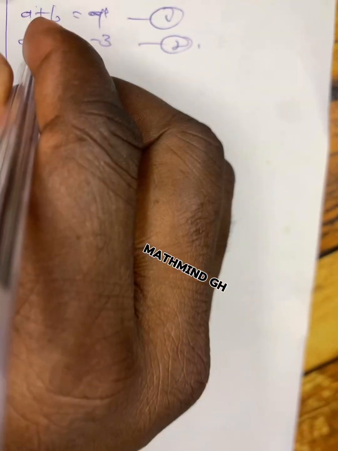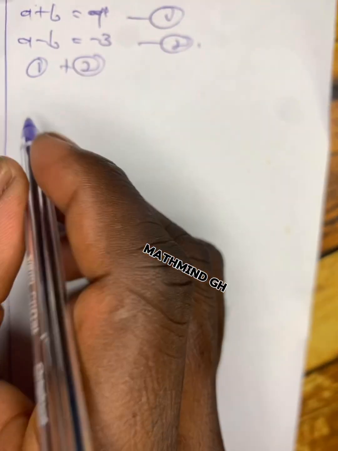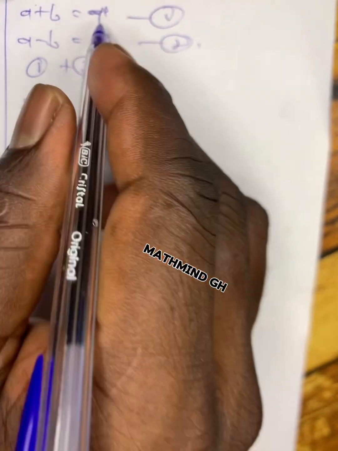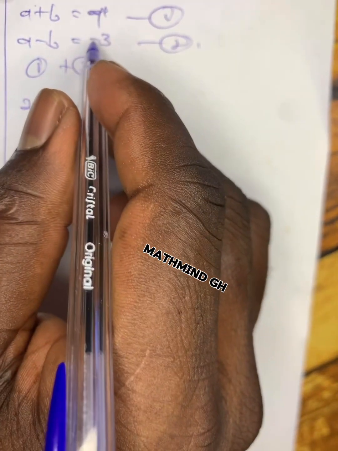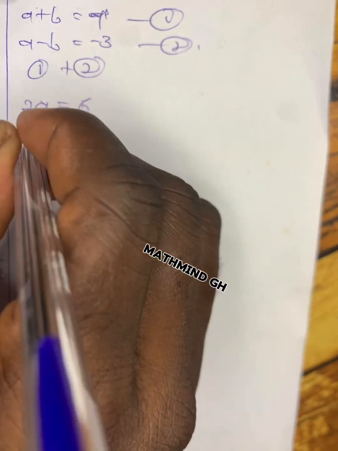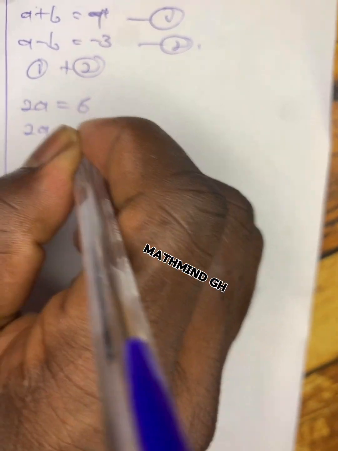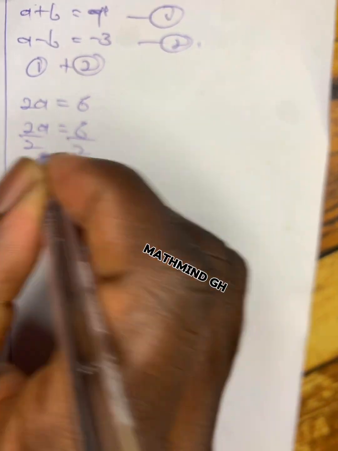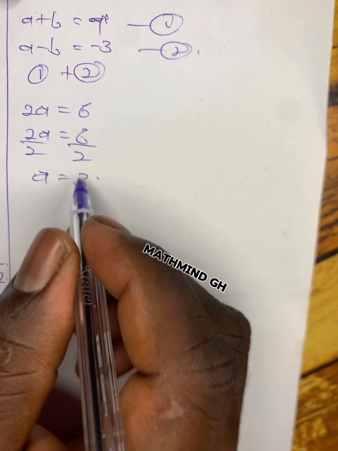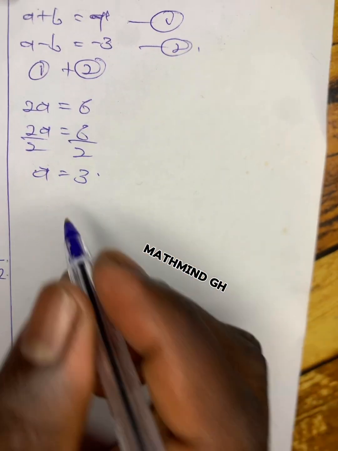When we add equation 1 and equation 2, we have 2a, since b plus negative b gives 0, equal to 9 plus negative 3, which gives 6. We divide through by 2, and a is 3.